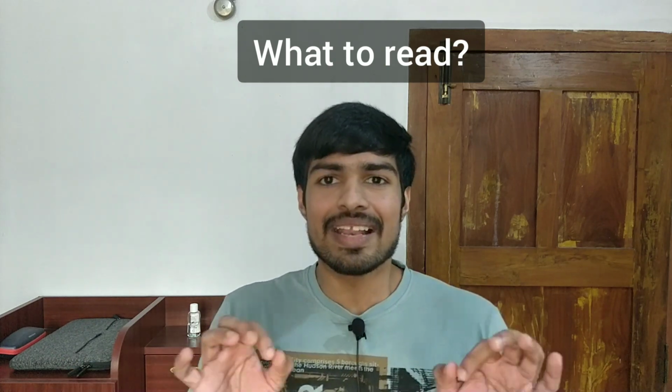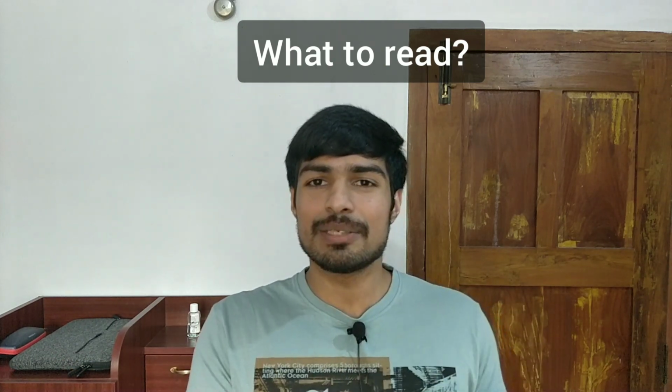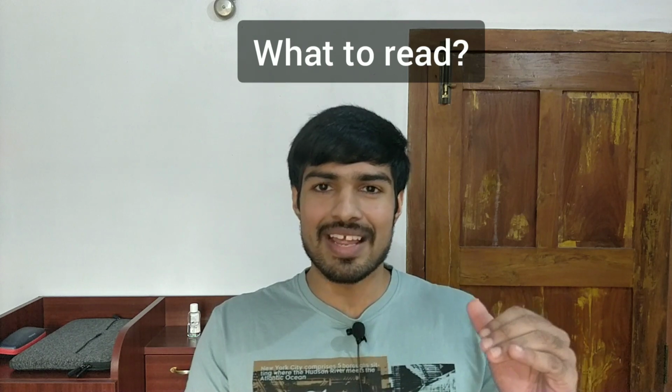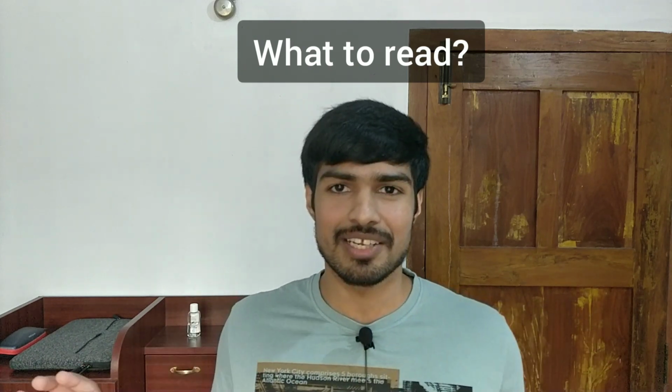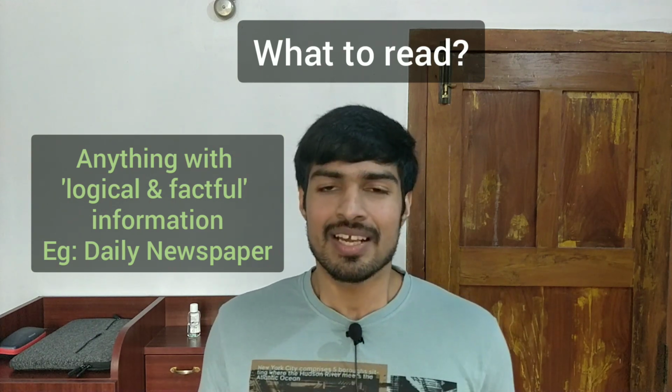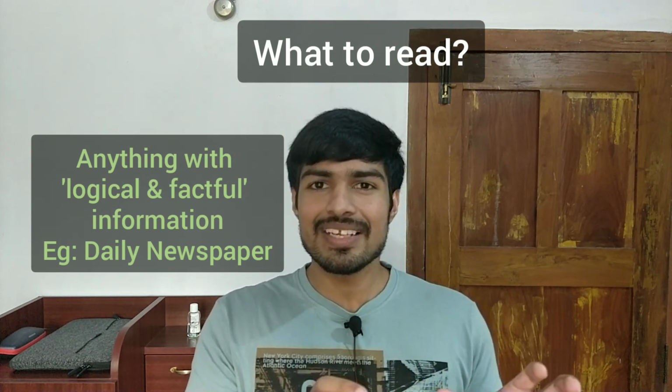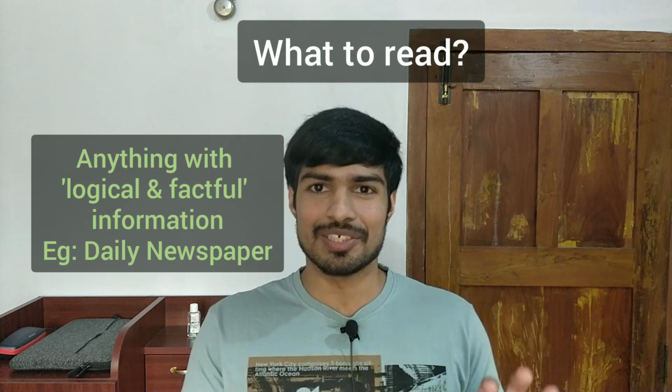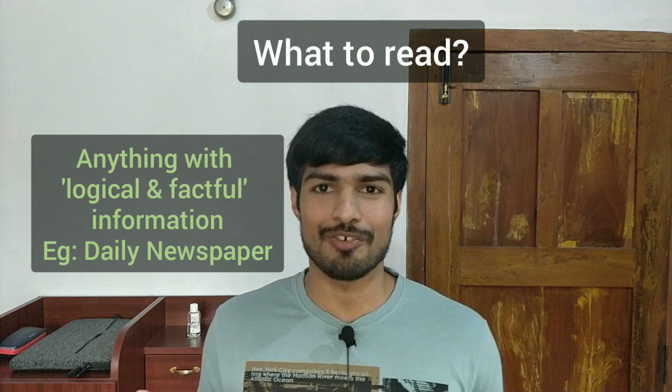Read anything that has logical or conceptual information as chunks of data. For this, I'll recommend reading newspapers. And if you ask me which newspaper, I'll say Indian Express. The reason is this: I find its vocabulary and sentence structure more suitable for this sort of purpose.